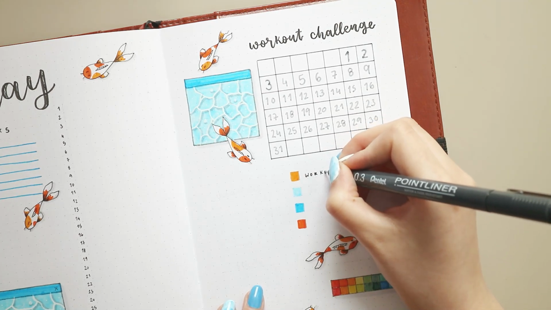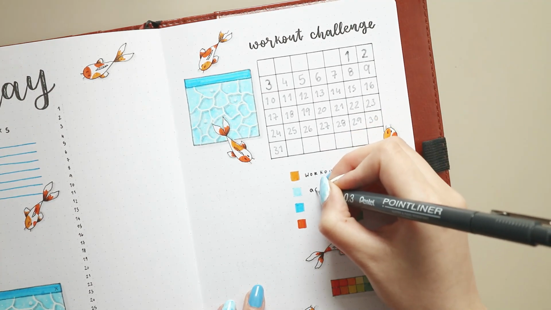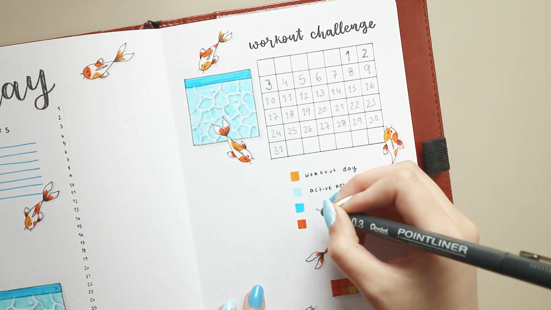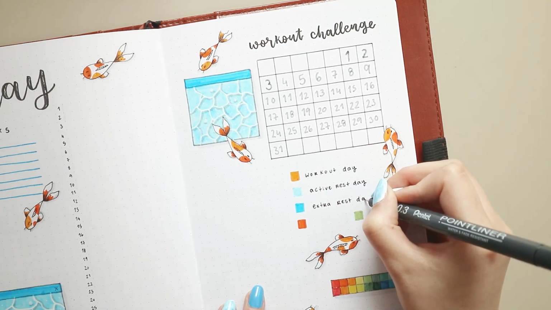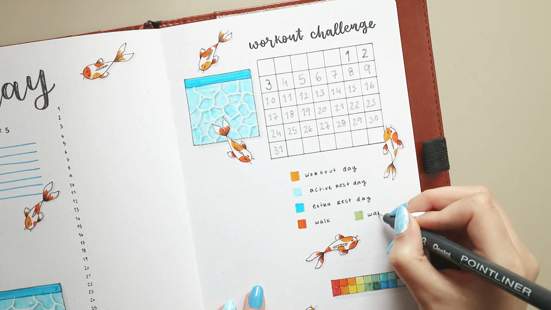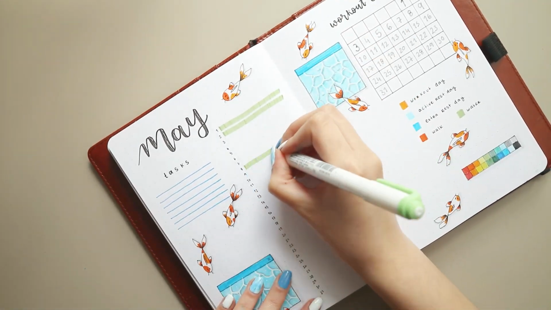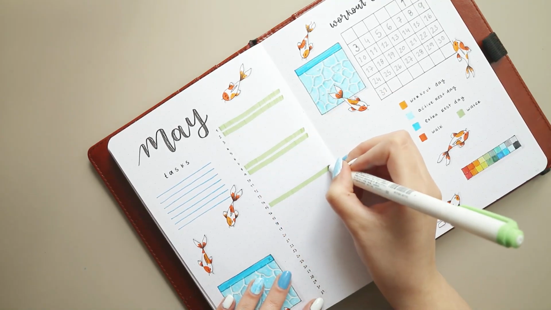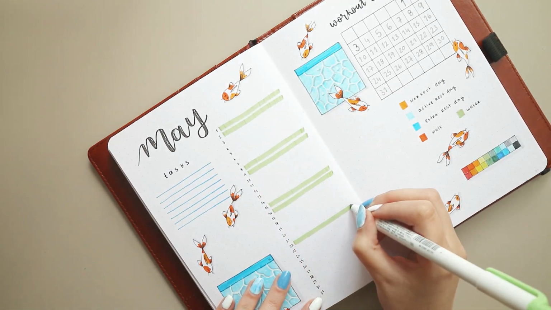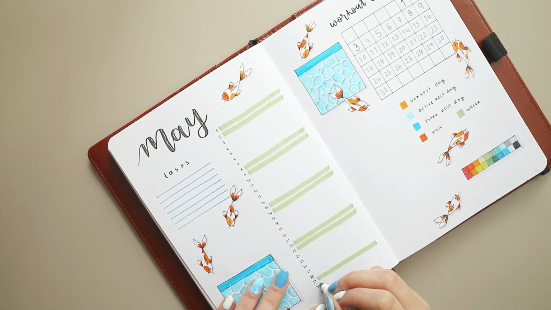I decided to add a color for the extra rest days that I will take because of the night shifts that I will do in May for my job, because I can't work out between the days that I work the night shifts. Thankfully, in April I didn't have any night shifts, so I didn't add this to my tracker, but just to be safe, I want to add a color for that.